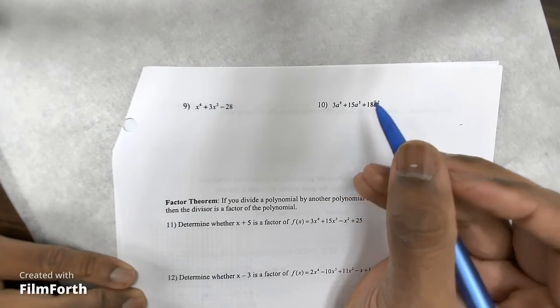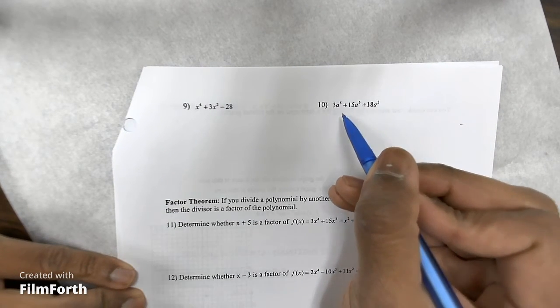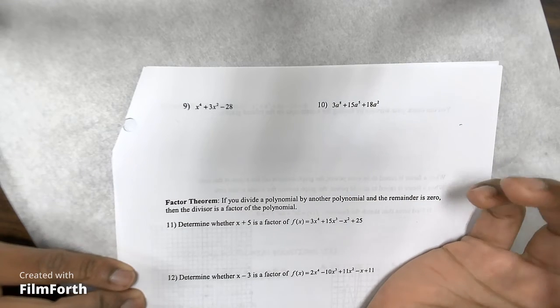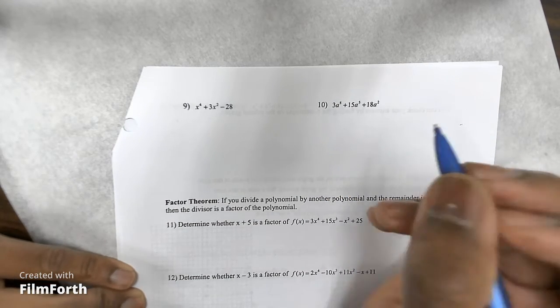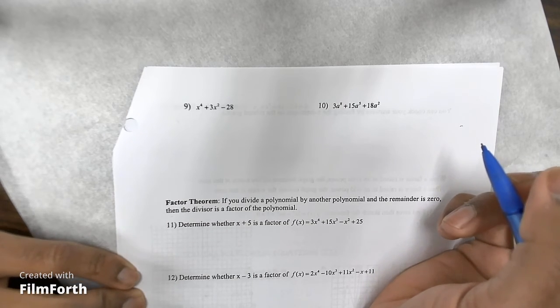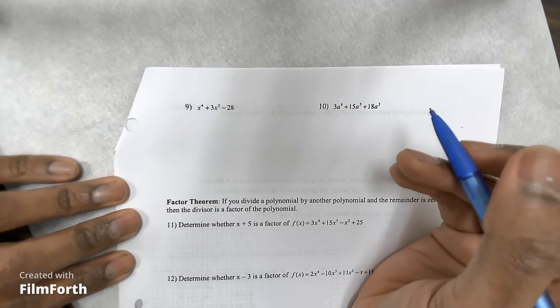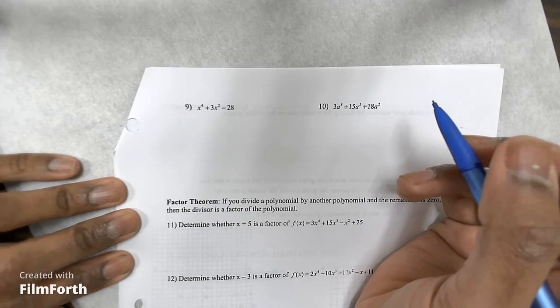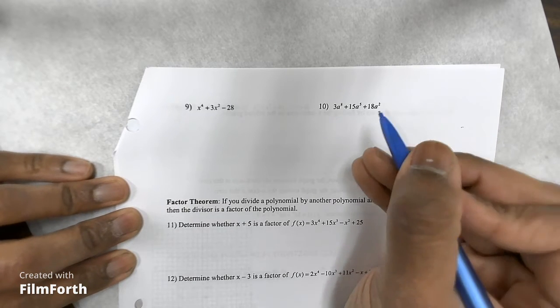The next one is using quadratic techniques but for higher order polynomials. The first step is always to look for a GCF. That is the first step because that is the easiest step and it will reduce the degree of the polynomial.